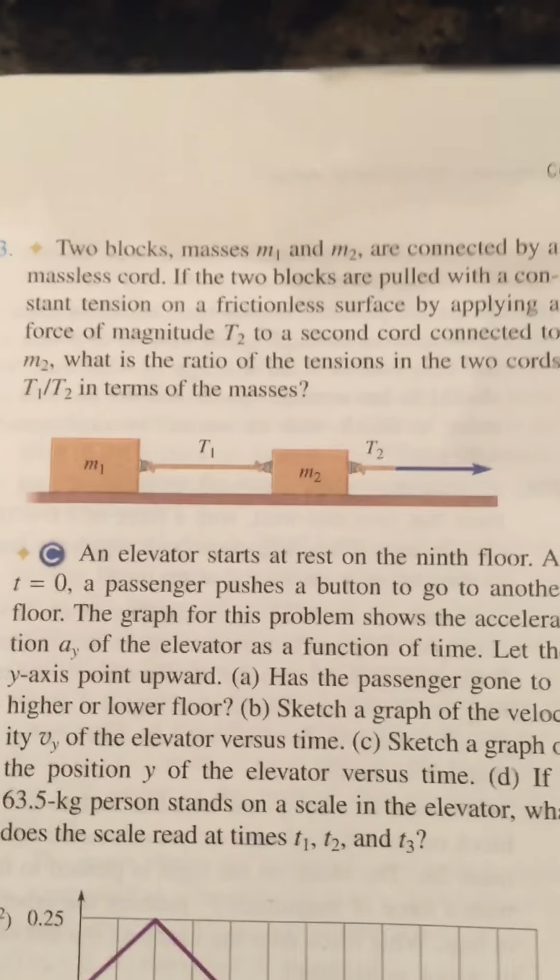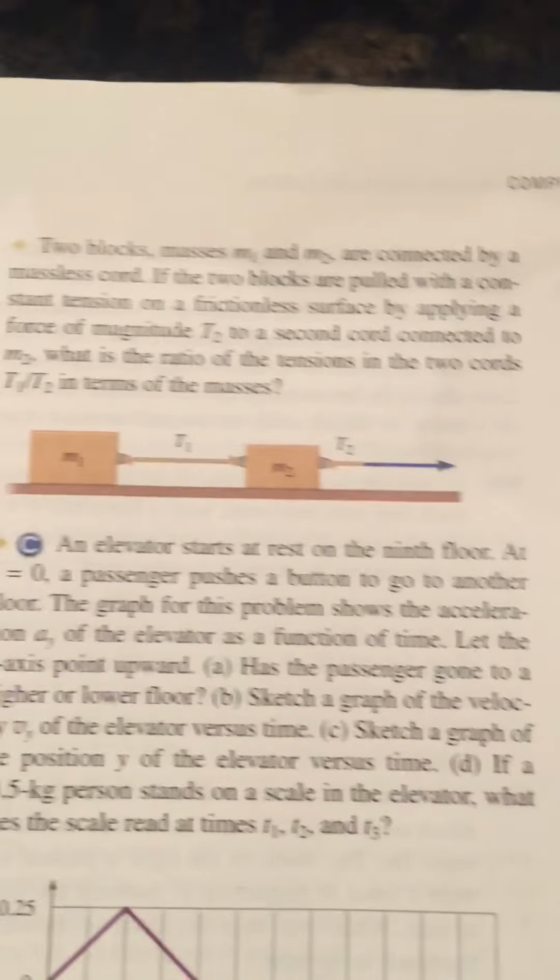All right, Dr. Lane. So this question is coming out of the homework. This is for Newton's second law, number 93. It's even got a little star there. That's what I'm talking about.